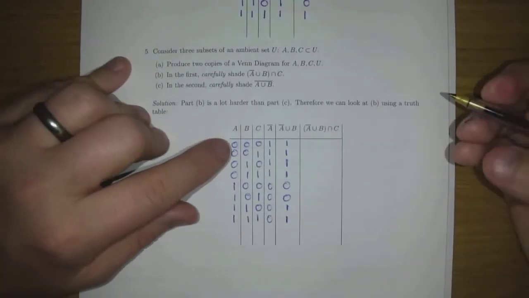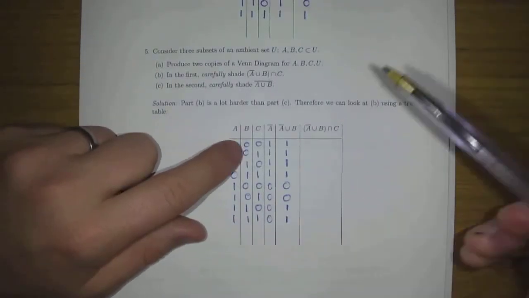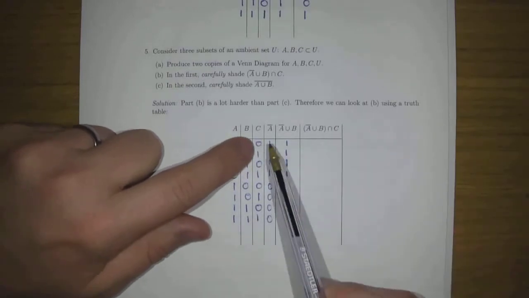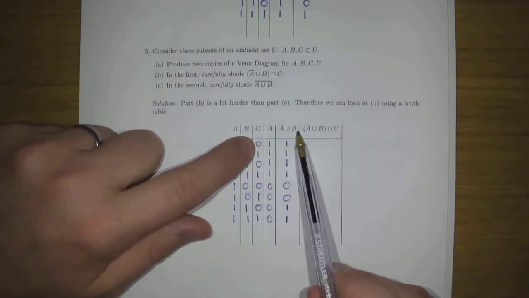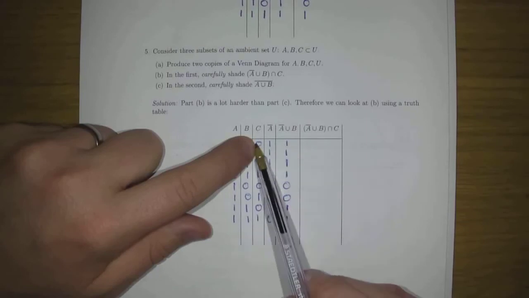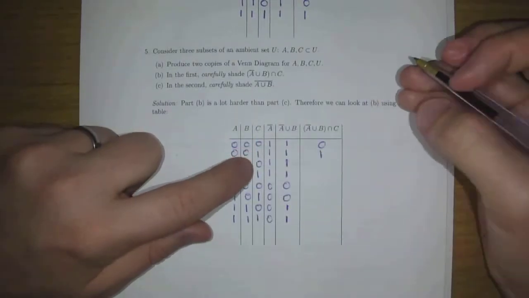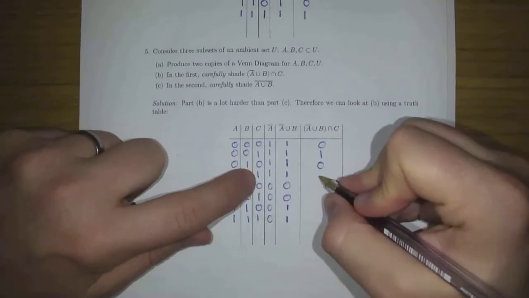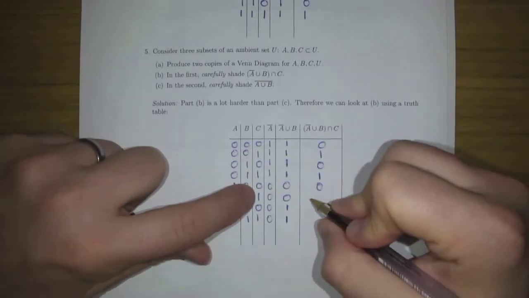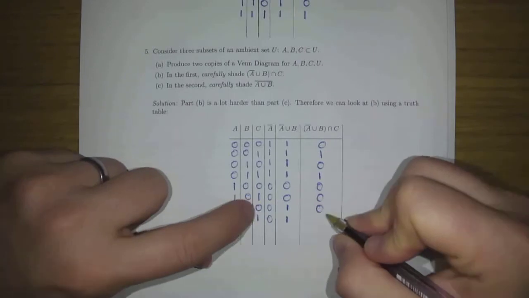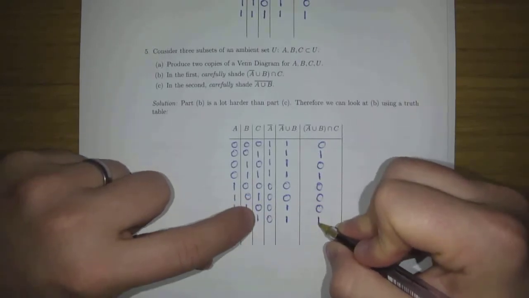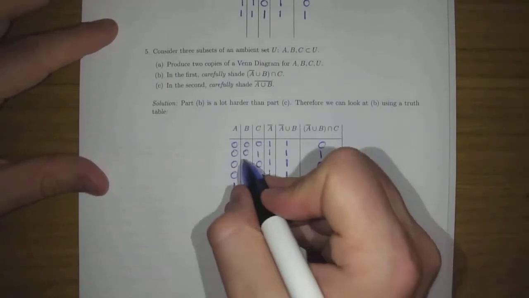And now I need to intersect that with C. To intersect it with C, it has to be in this and in this. So I need a pair of ones. Is there a pair of ones here? No. Pair of ones here? Yes. Pair of ones here? No. Pair of ones here? Yes. Pair of ones here? No. Pair of ones here? No. Pair of ones here? No. Pair of ones here? Yes. And so we've got 3 regions that we're going to shade for part A.